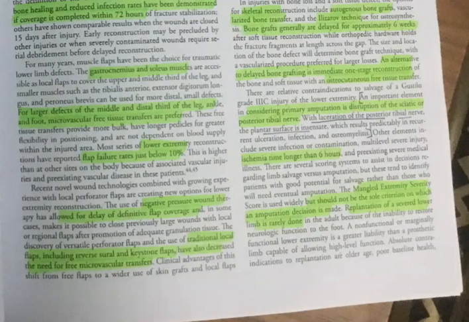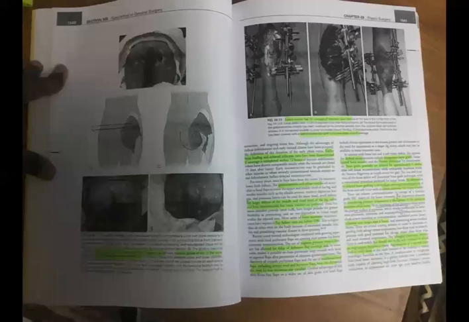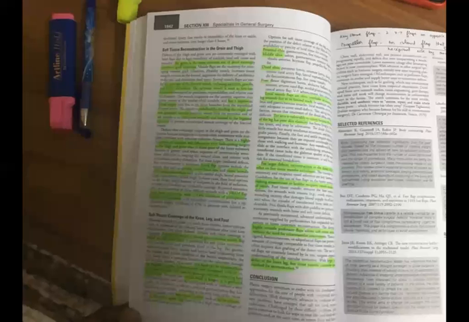But only this score should not be used in making the decision for amputation. It should be a multimodality approach. So replantation of the severed lower limb is rarely done. Digits we can replant, but the entire lower limb, we can't.